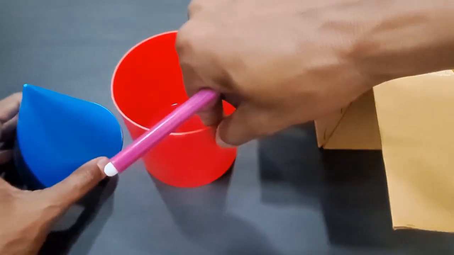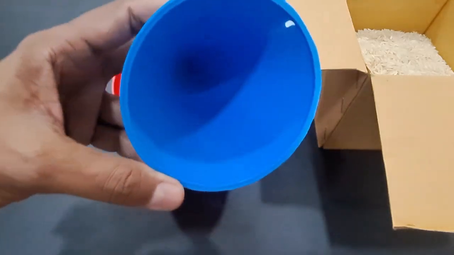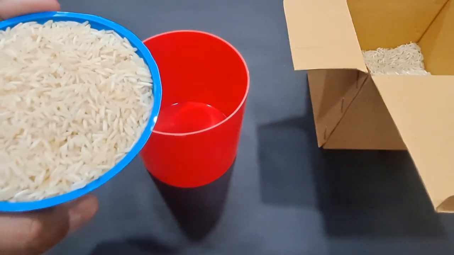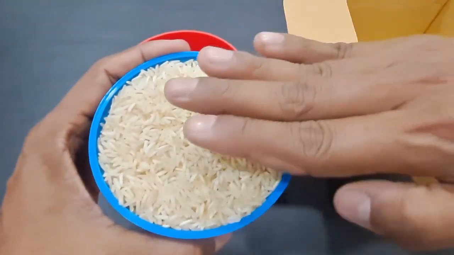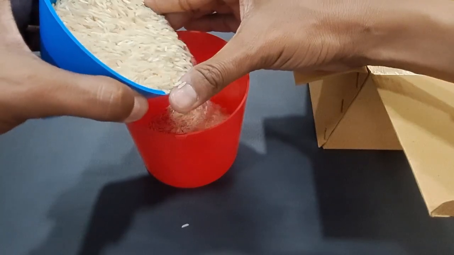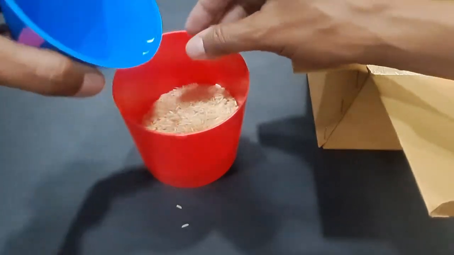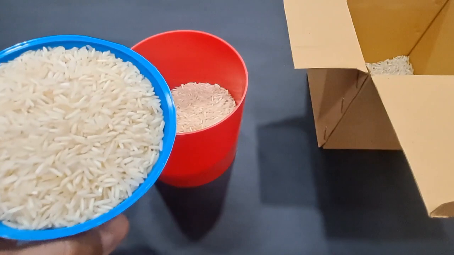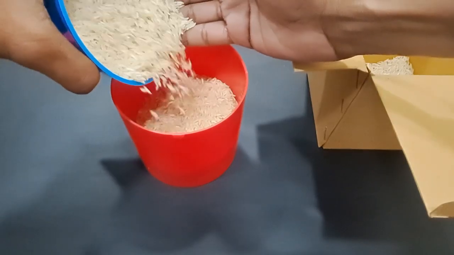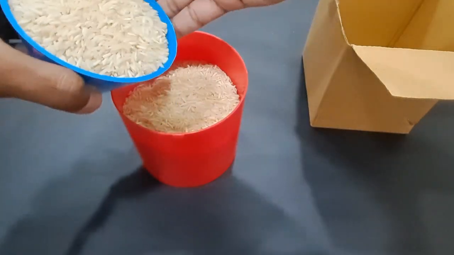When you pour whatever you have taken, like rice in this case, into this conical container and pour it in the cylinder, let's see how this happens. Here I have filled the cone up to the brim, and now I'll pour this in the cylindrical container. Ensure that nothing spills over, otherwise the activity will not be accurate. Likewise, you have to do it 2 more times. This is the second time, and this is the final time.